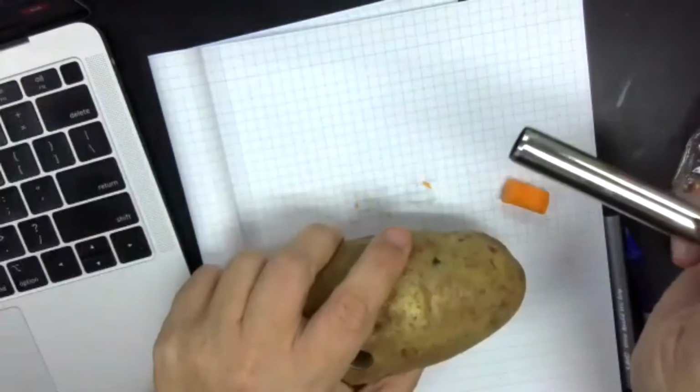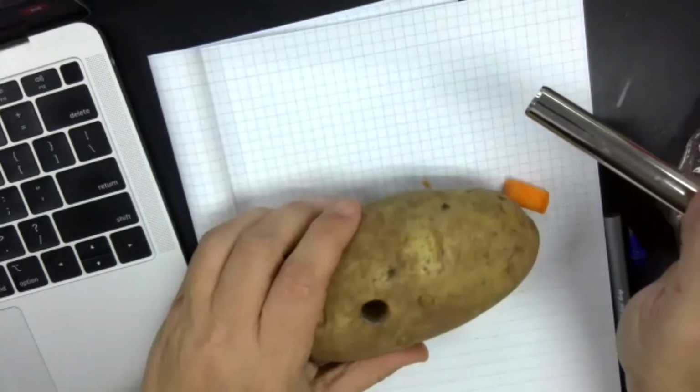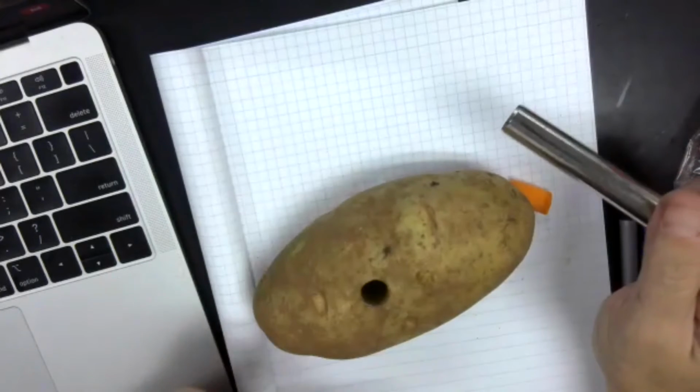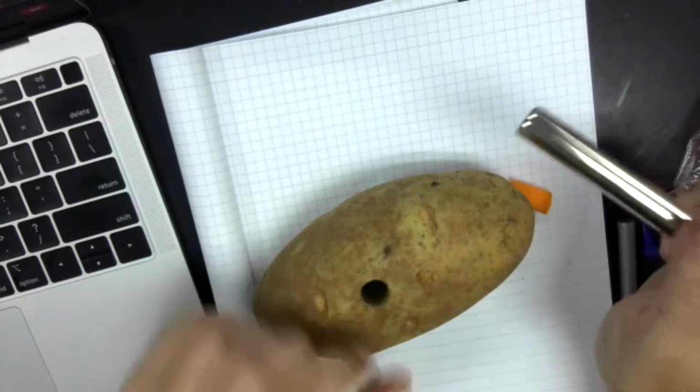I thought I had more potatoes, but I don't, and I have to look for them because one year I lost a bag of potatoes and it was not pretty.